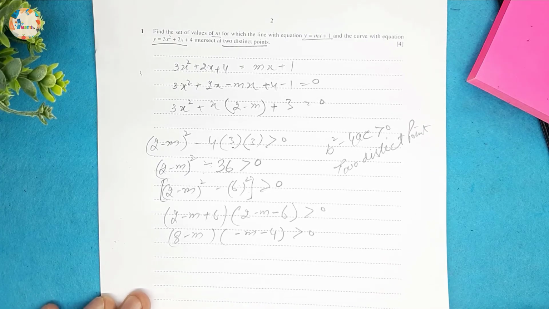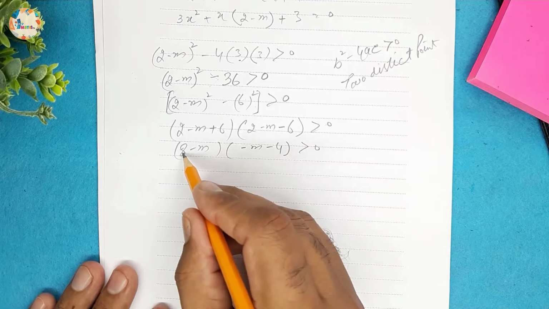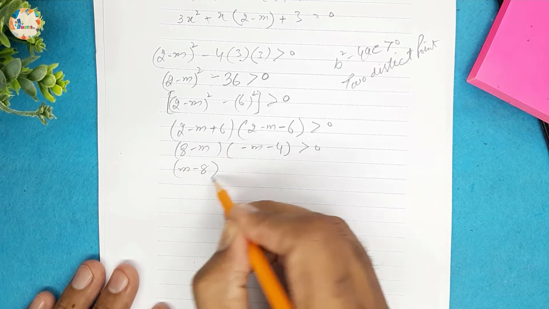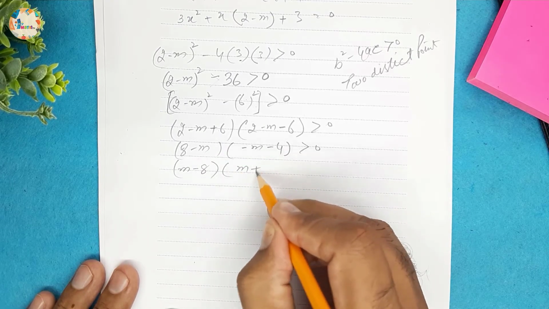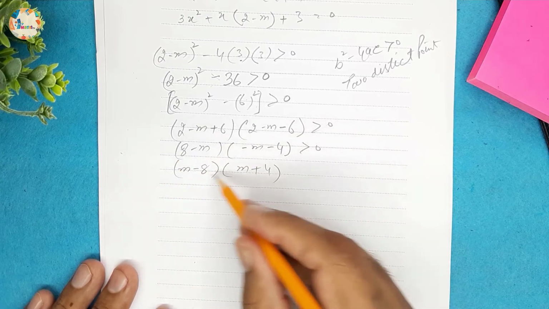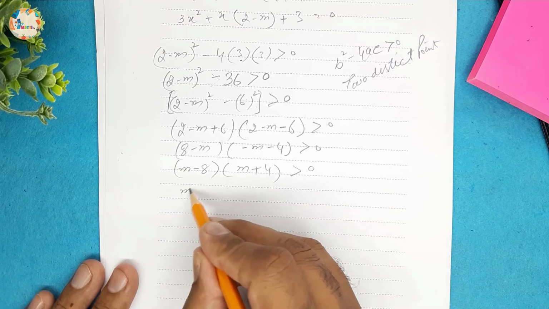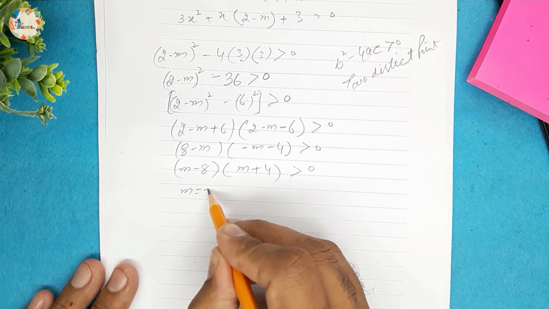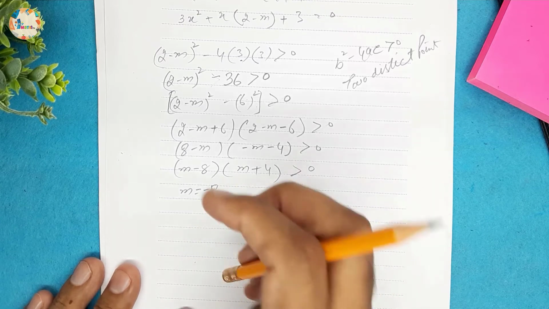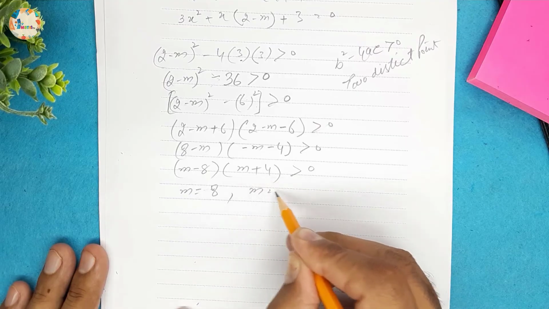Now we can rewrite this. We can take minus 1 common here and minus 1 common here. This will be (m minus 8) and this will become (m plus 4), and the minus 1 times minus 1 will be plus 1, and this will be the new inequality. So this one we can write m equals 8, and this one will be m equals minus 4.